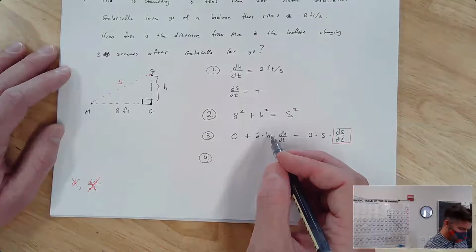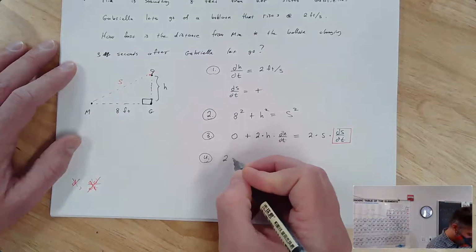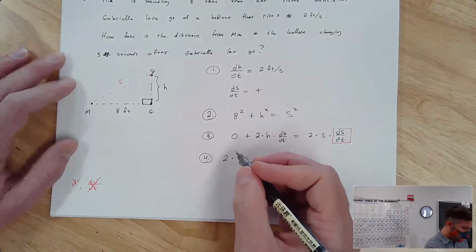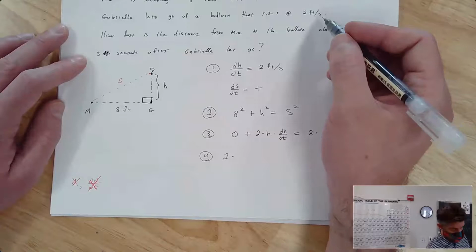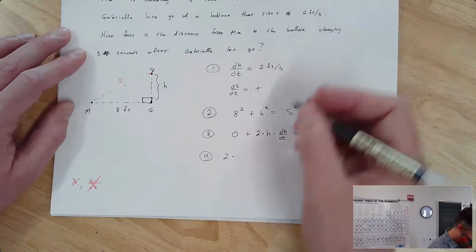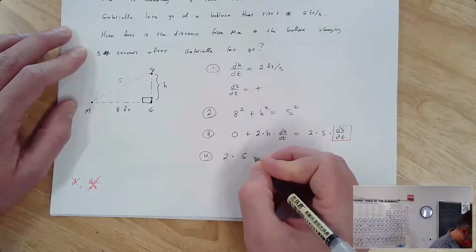I mean, it should. Well, I know the balloon's been rising for 3 seconds, and its rate has been 2 feet per second. So how high is the balloon? 6 feet.